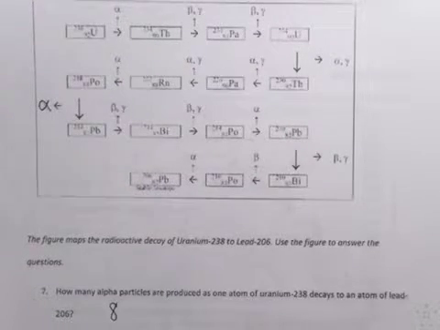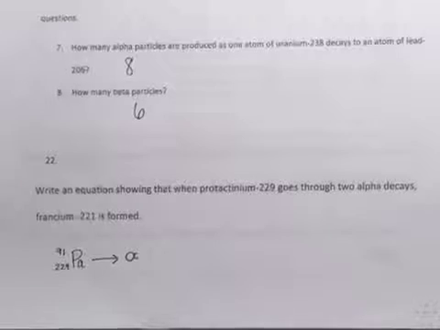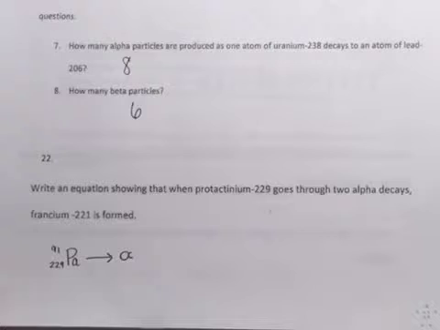And then the second question says how many beta particles, so you just count those as well. So counting the beta particles, I come up with 6. So read the question before you freak out. That's the moral of that story.